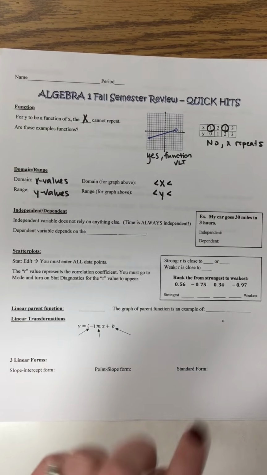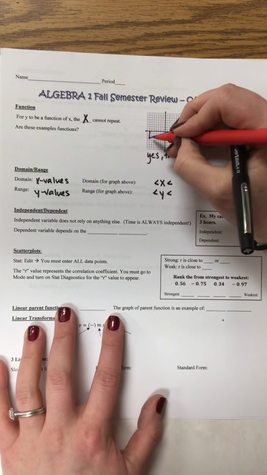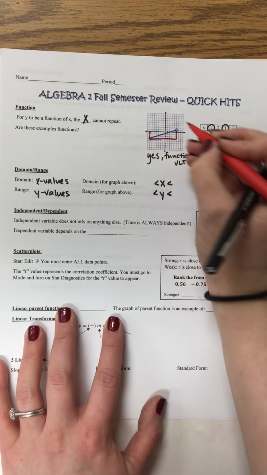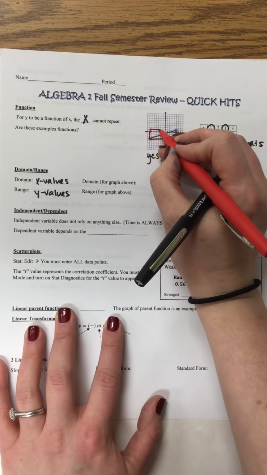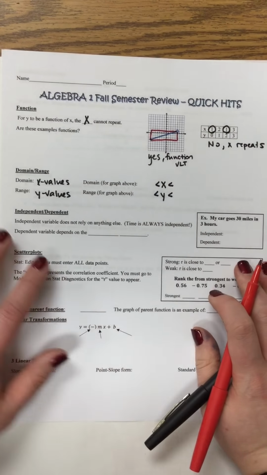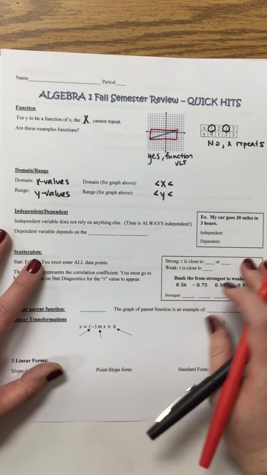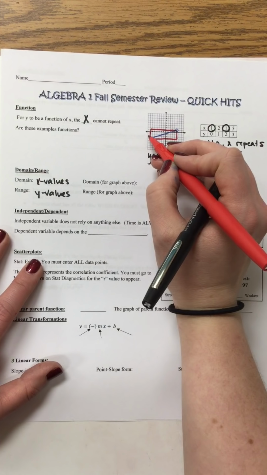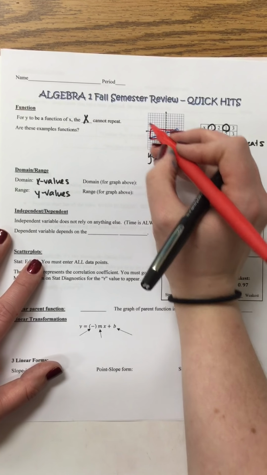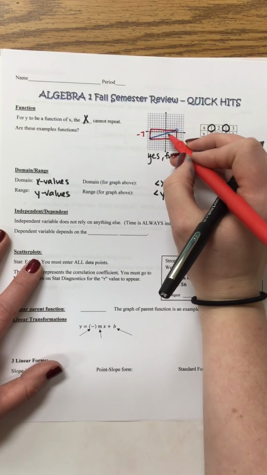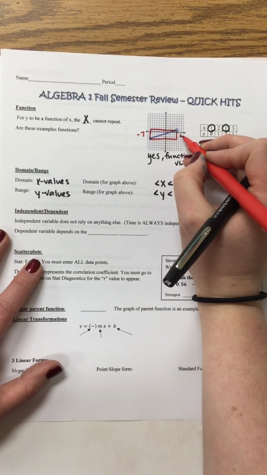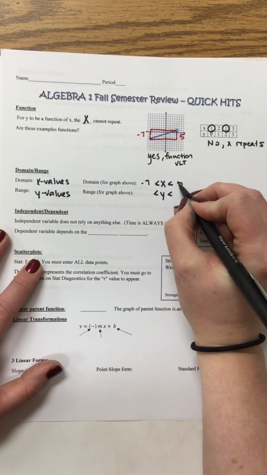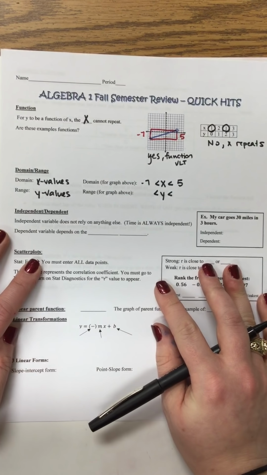Okay, so when I go up here in my domain and range, this is where we did our box. So I'm going to extend every piece of this. Okay, now for x's, I'm looking at left and how far right it's gone. So how far left this has gone, it's going all the way out to the left to -7, and this is going all the way to the right to +5. So I'm going to have from -7 to +5 for my domain.